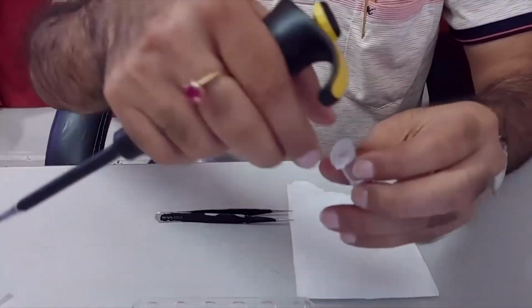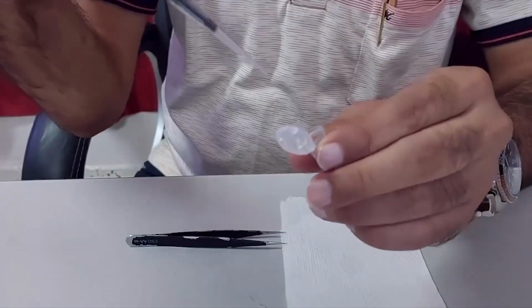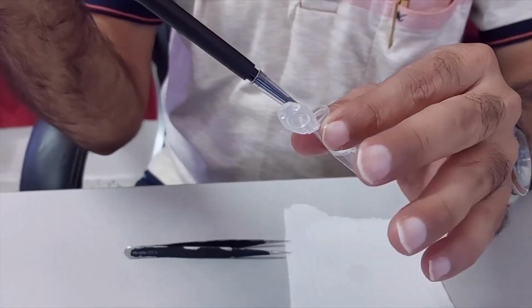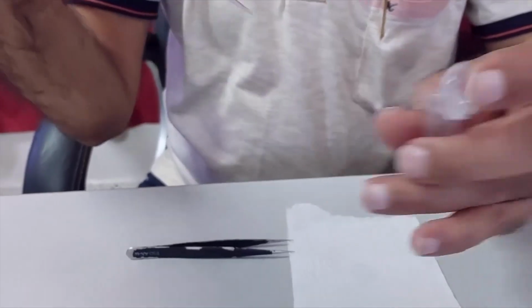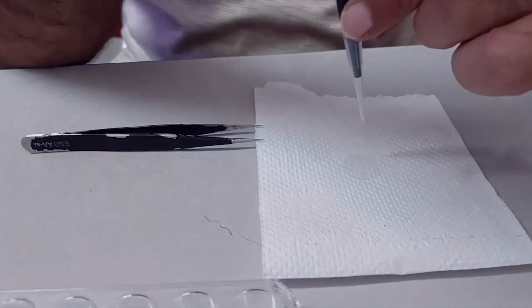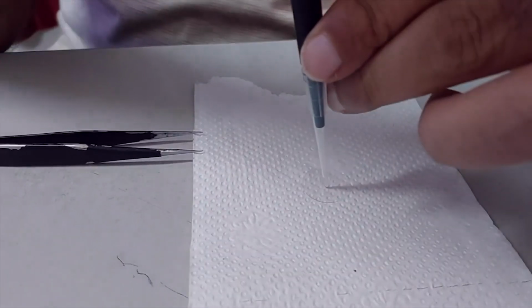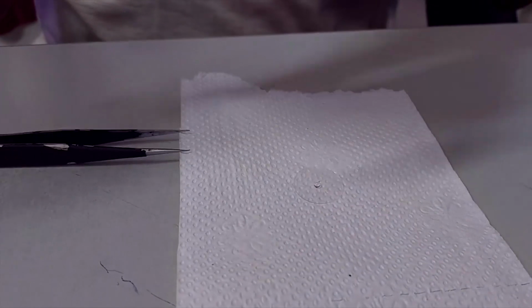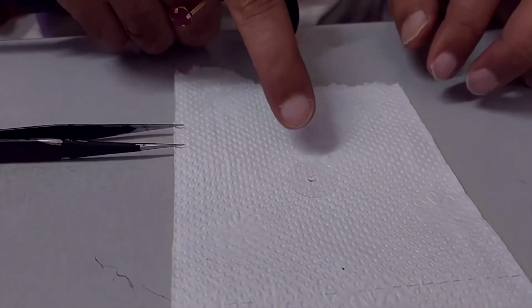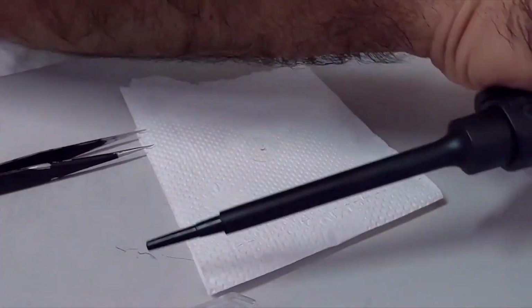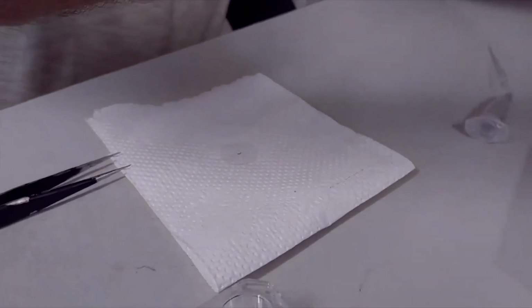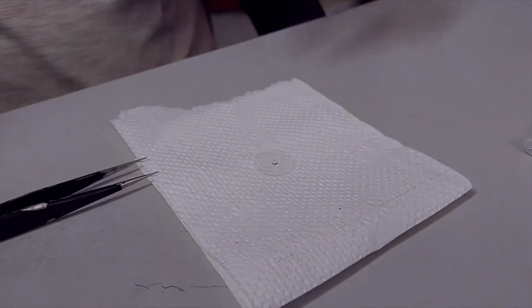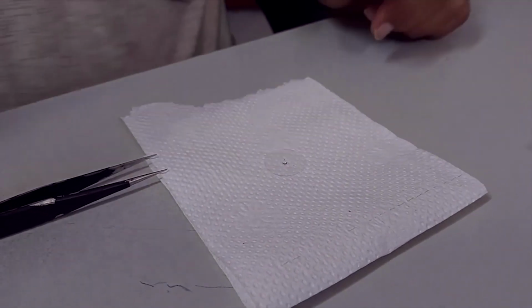I have prepared the protein, which is also filtered. This is a 5 milligram per milliliter solution, and I'm going to add a drop in the center of this cover slip. When you add the protein, you have to ensure that no bubble is formed in the protein solution, because a bubble is going to inactivate the protein, and also it is going to distort.